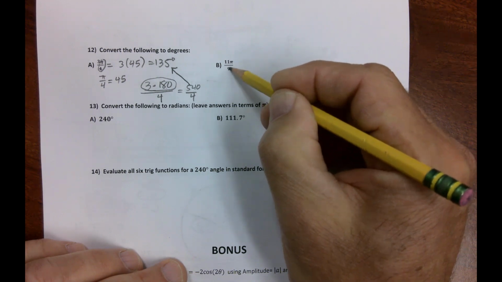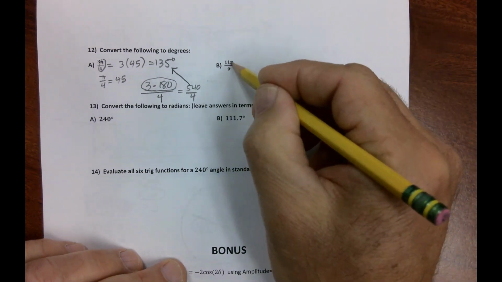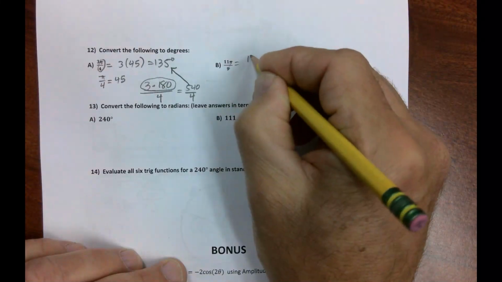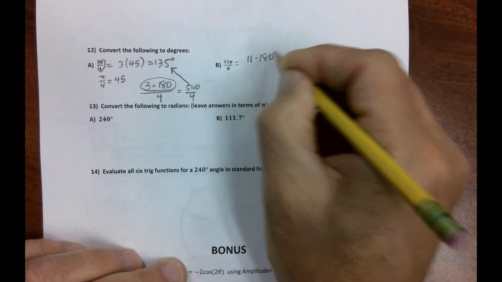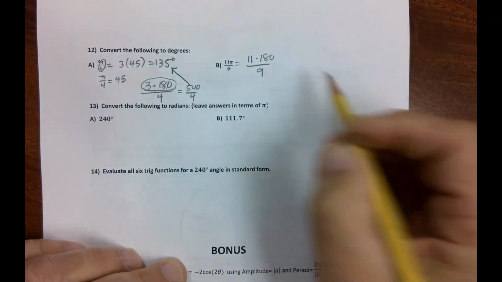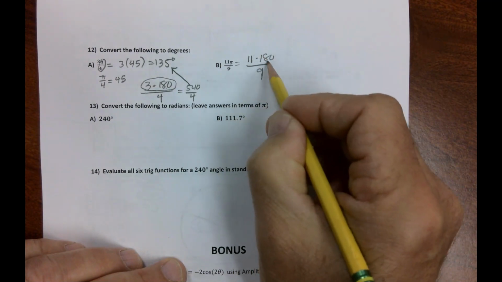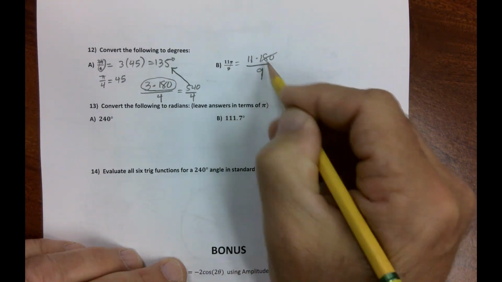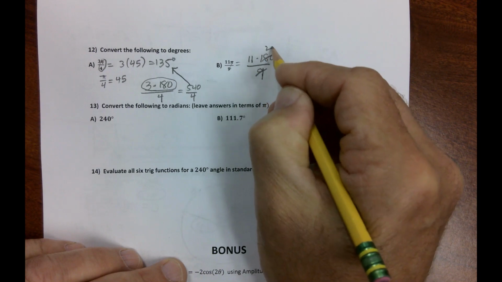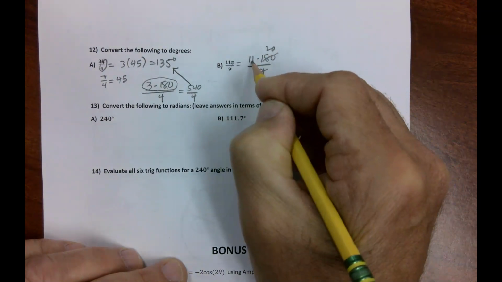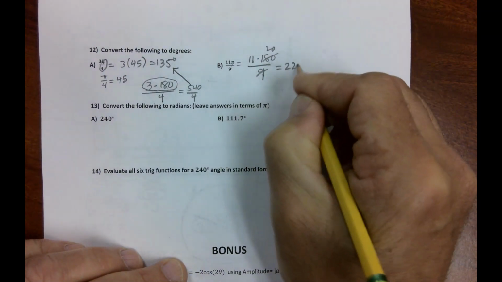That doesn't ring out as something we've memorized. So this one is where you might just want to go like this. Now I'm going to do it a little differently. Rather than multiply this, divide by 9, I'm going to divide 9 into 180, make that 20. 20 times 10 is 200, plus another one is 220.